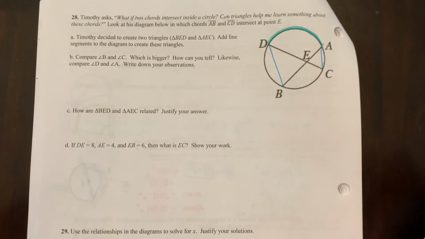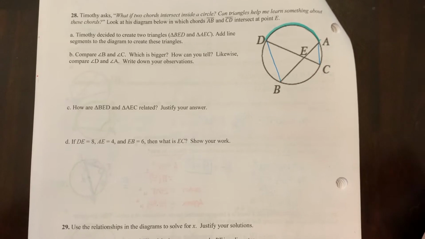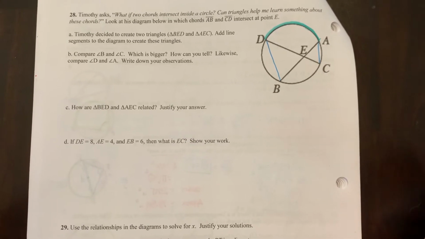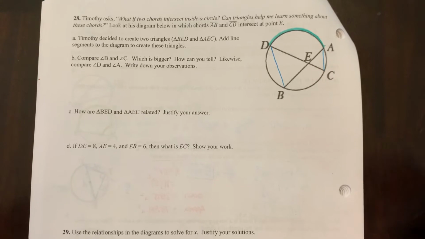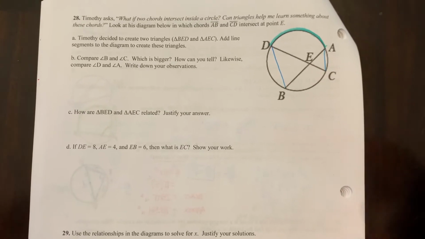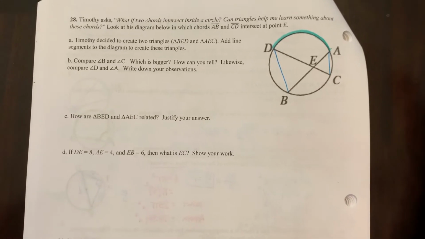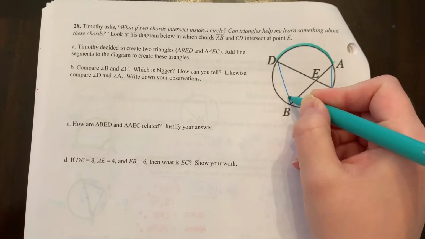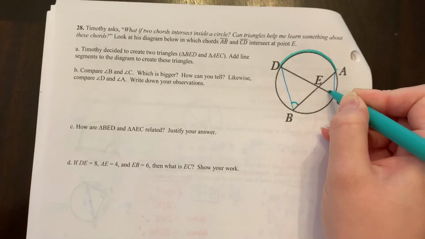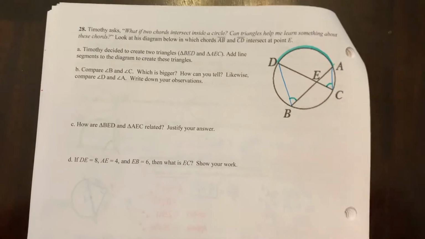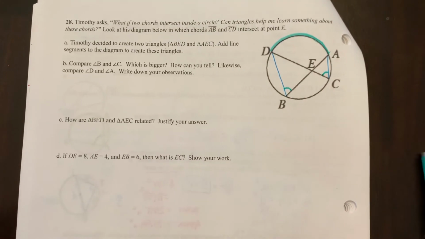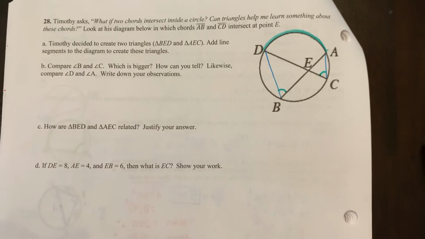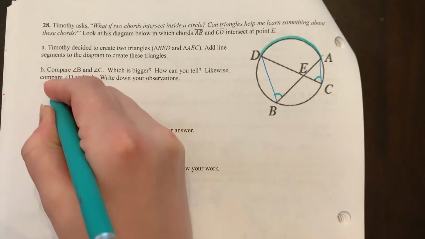From the previous lesson, there was an example with angle F, angle G, angle H, and you should have put in your notes that all inscribed angles that open up to the same arc are the same measure. So angle B and angle C are inscribed angles to the same arc, so that means they have to be the same. So angle B is congruent to angle C.